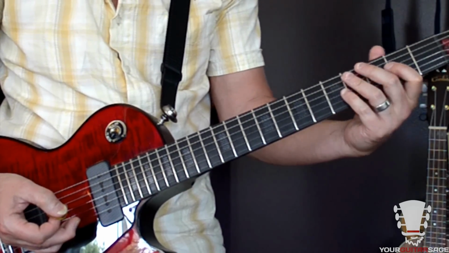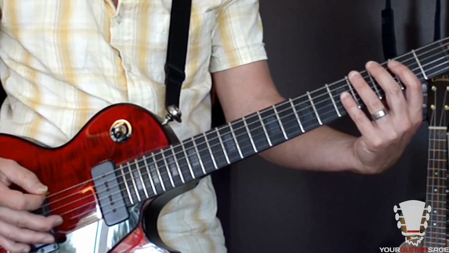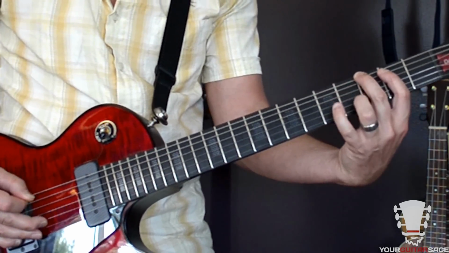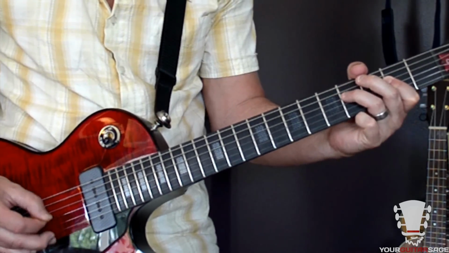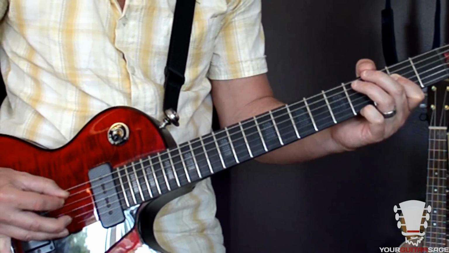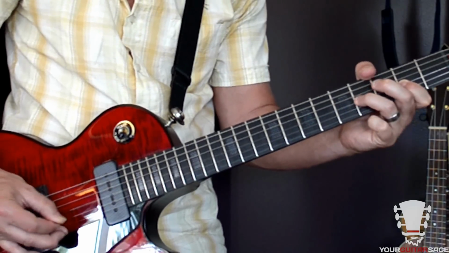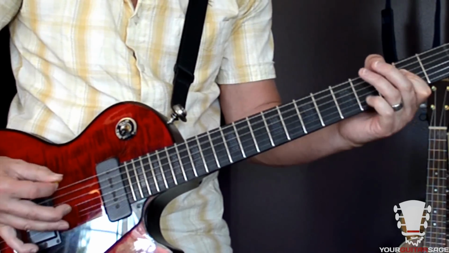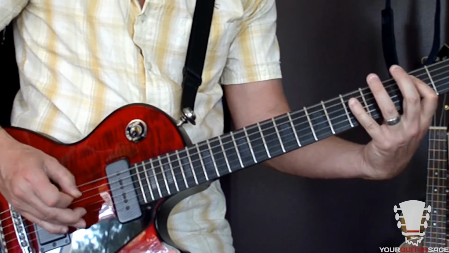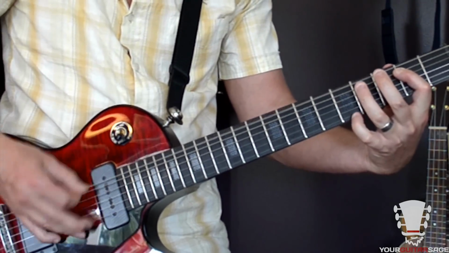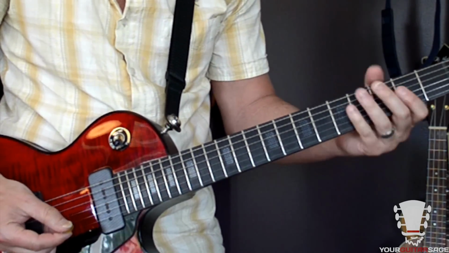Then we have the low E, or the E. Hit the low E and do the same lick just like we did for the other 2, but now in the E position. It'll sound like this. Okay, and faster.